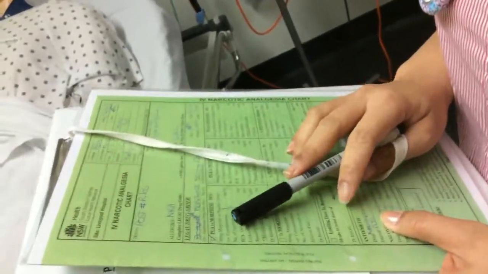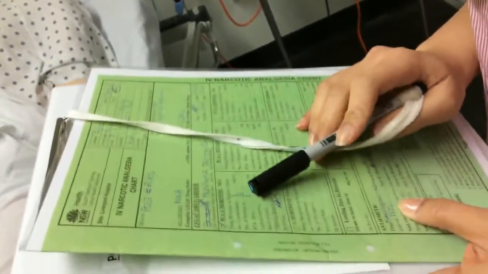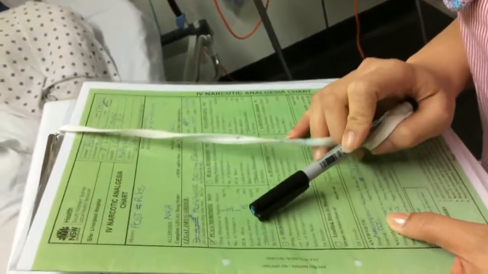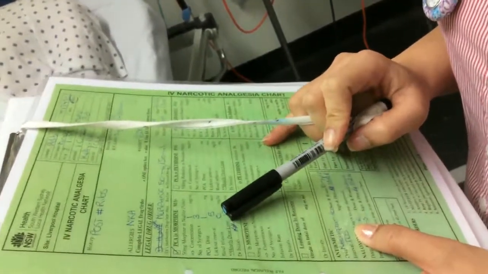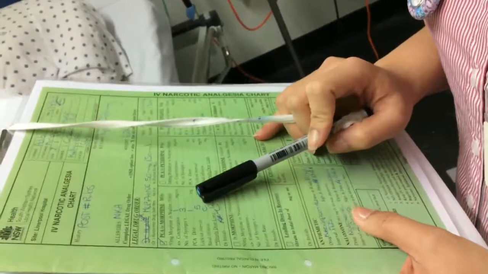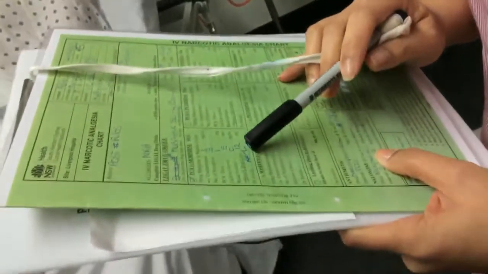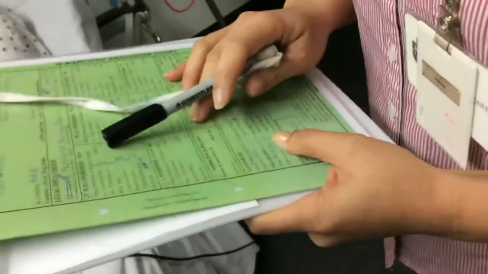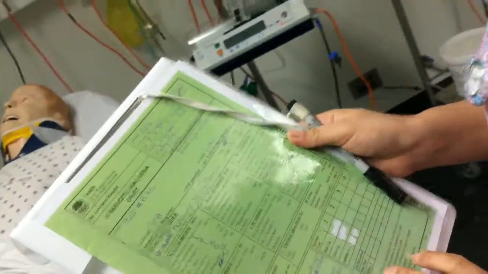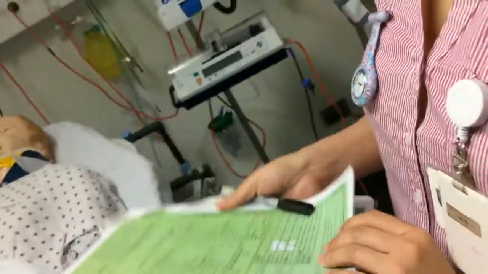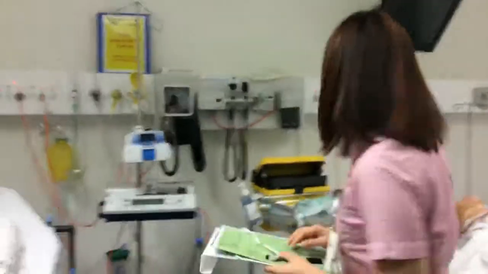PCA morphine concentration 1 mg, number of syringe 3, PCA dose 1, lockout interval 5 minutes, basal infusion not given, it's 0 mg per hour. Hourly dose limit is 12 mg, and it's signed and written by doctor. So do you agree that this medication is legal and valid? Yes, I agree.